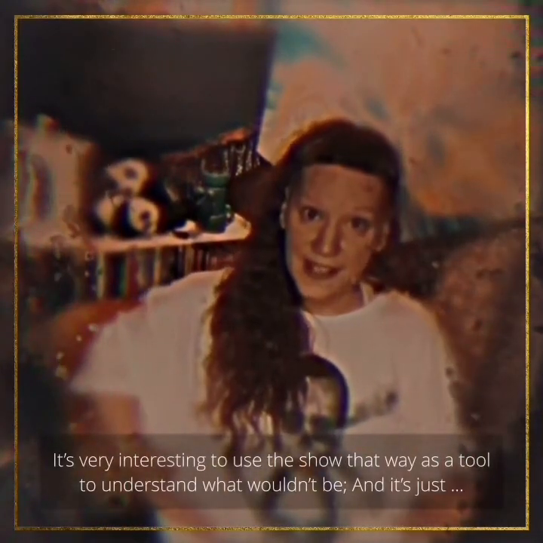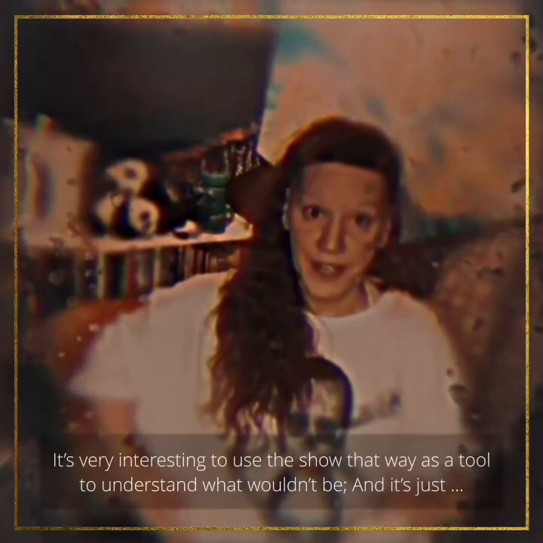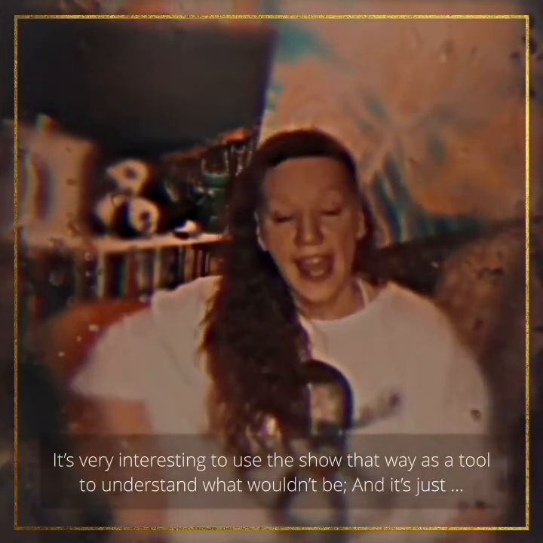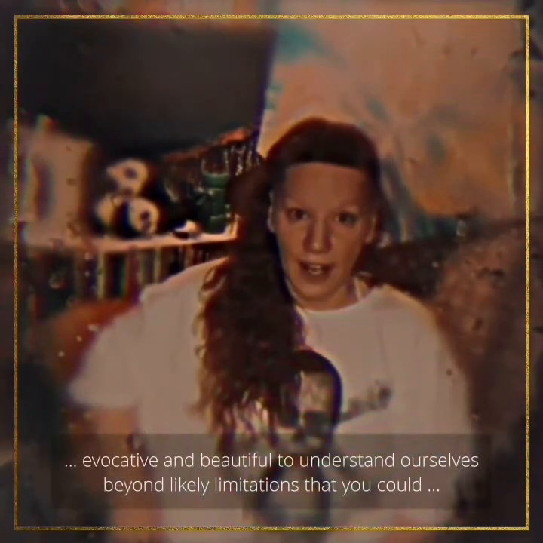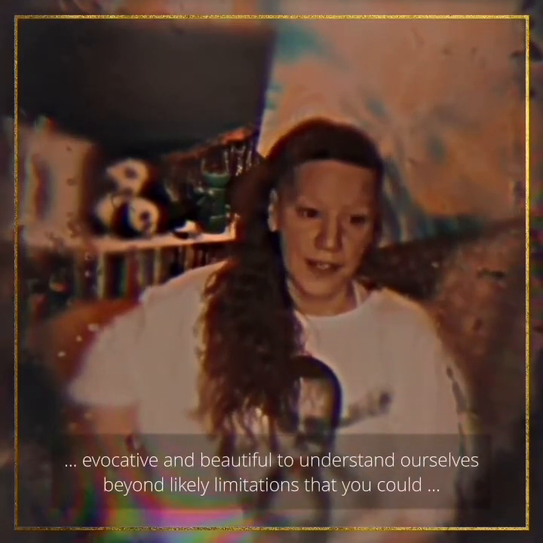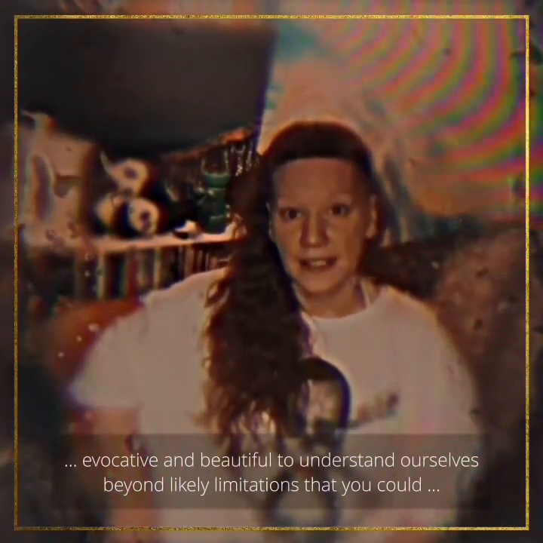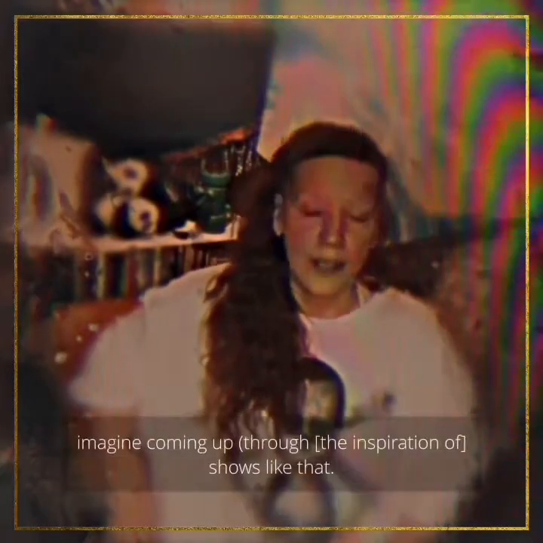This is a concept model of doing it right. It's very interesting to use the show that way as a tool to understand what wouldn't be. And it's just evocative and beautiful to understand ourselves beyond likely limitations that you could imagine coming up through shows like that.